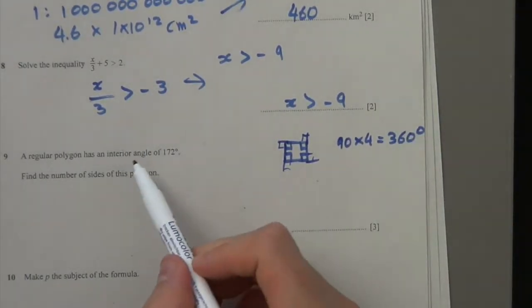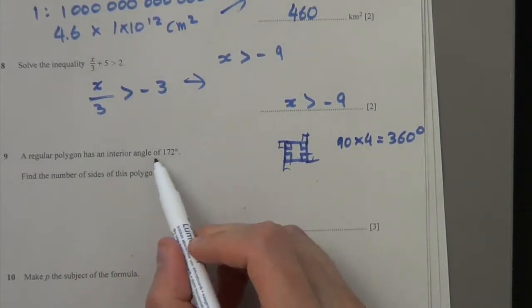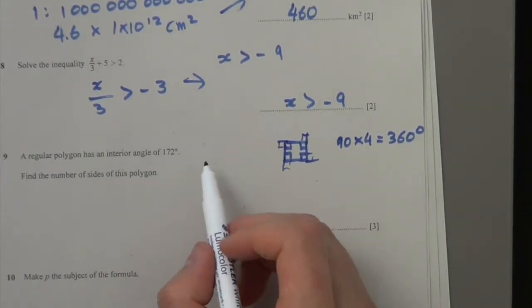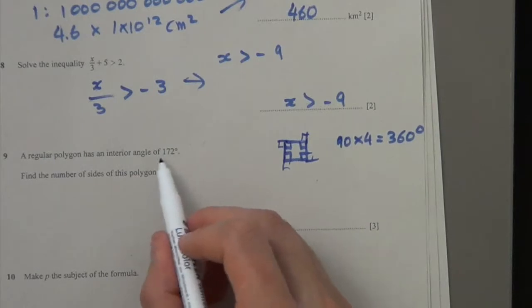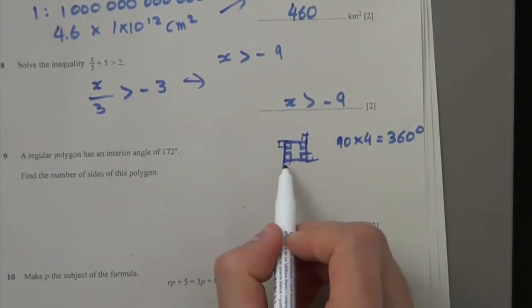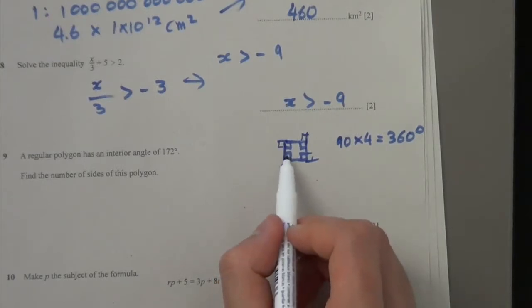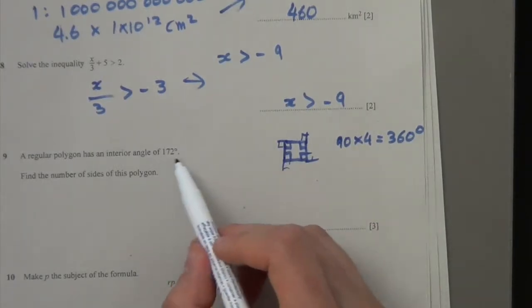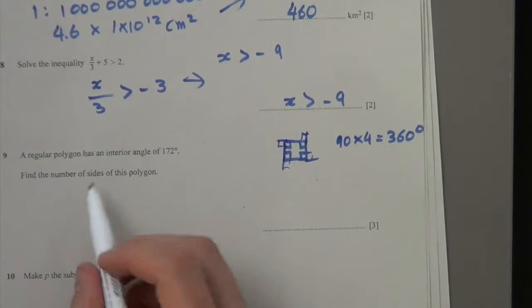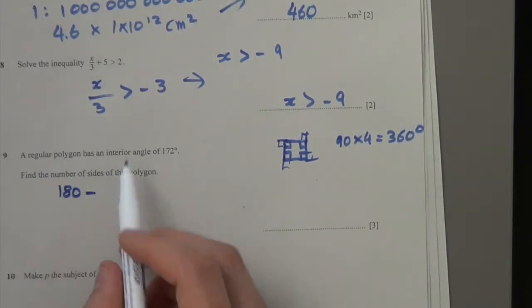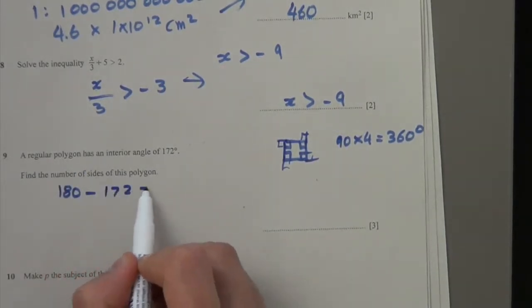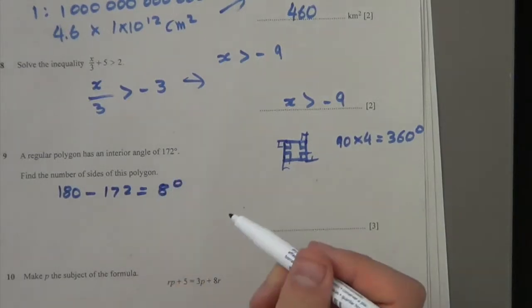Basically this polygon has interior angles of 172, so we need to find out what the exterior angle is. To work out the exterior angle we do 180, because 180 is a straight line, minus the interior angle, in this case 172. So I'm going to do 180 minus 172, well that's 8 degrees.